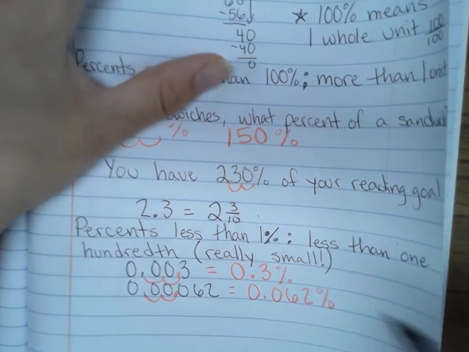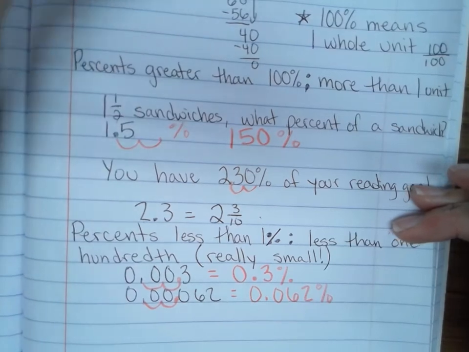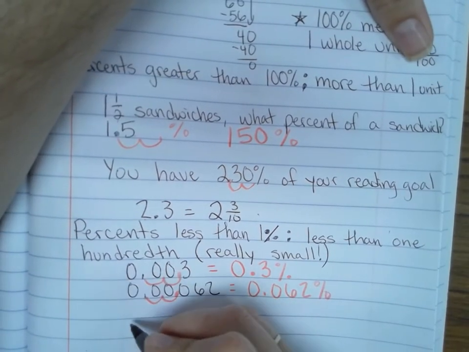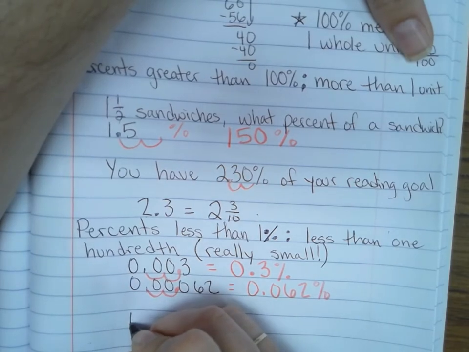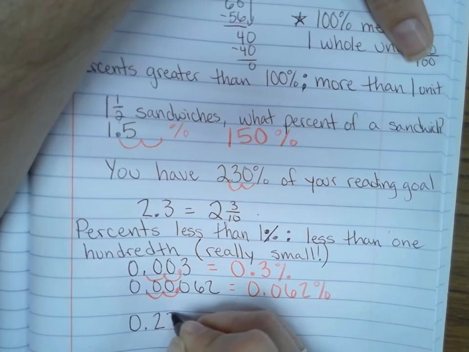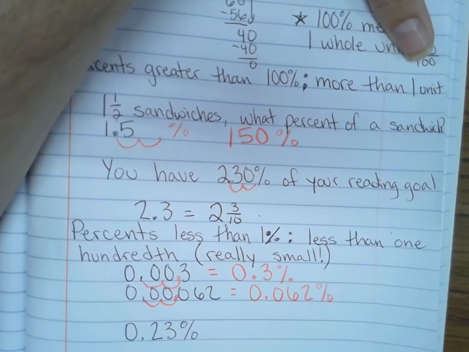Okay, sometimes we might need to go from fractions to percent, or percent to fraction. Actually, let's go percent to fraction. Let's say we have 0.23%, and I want to know what that is as a fraction.